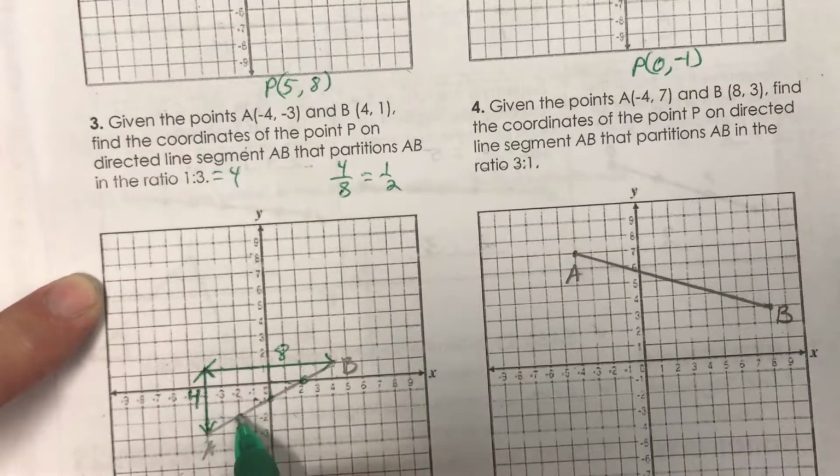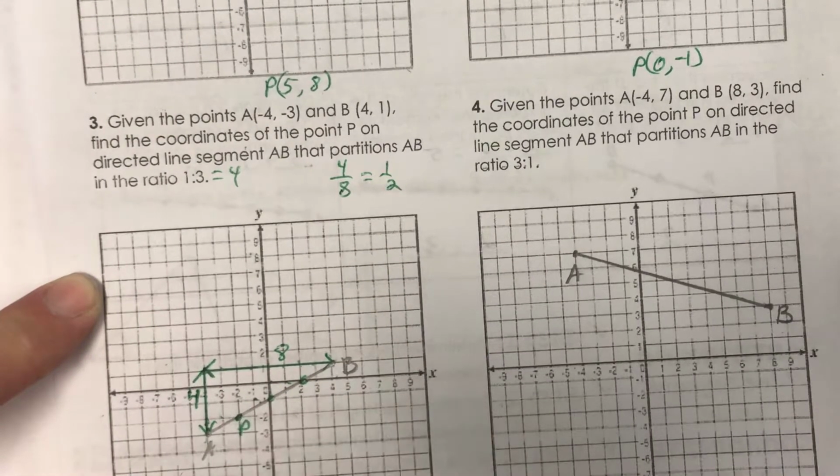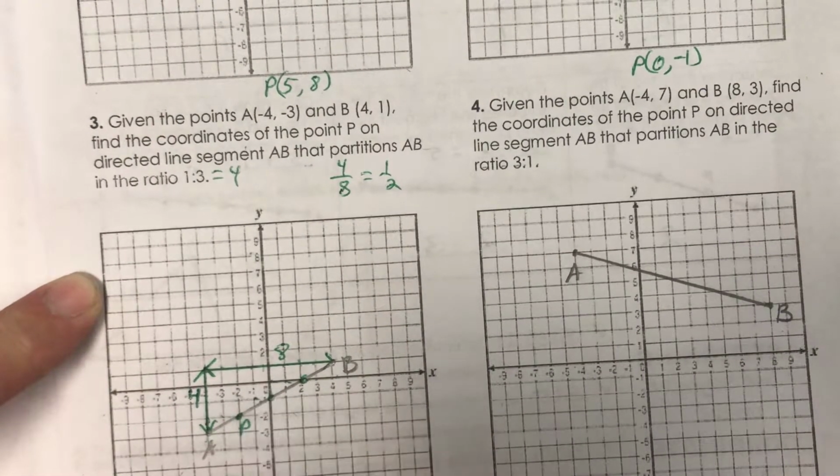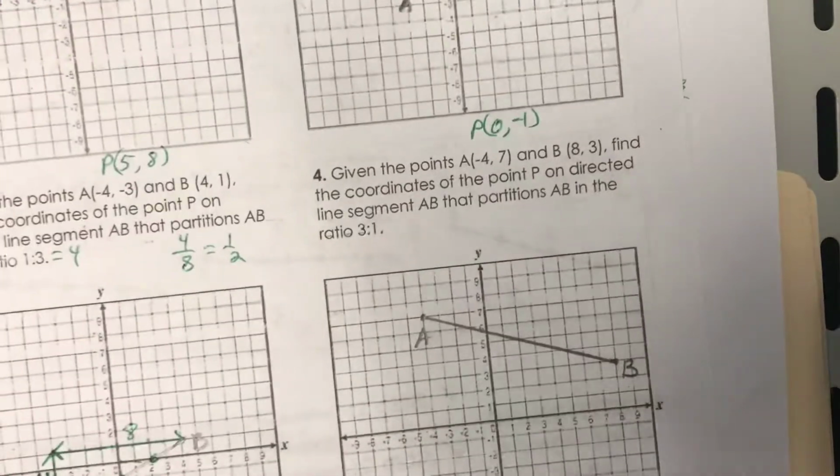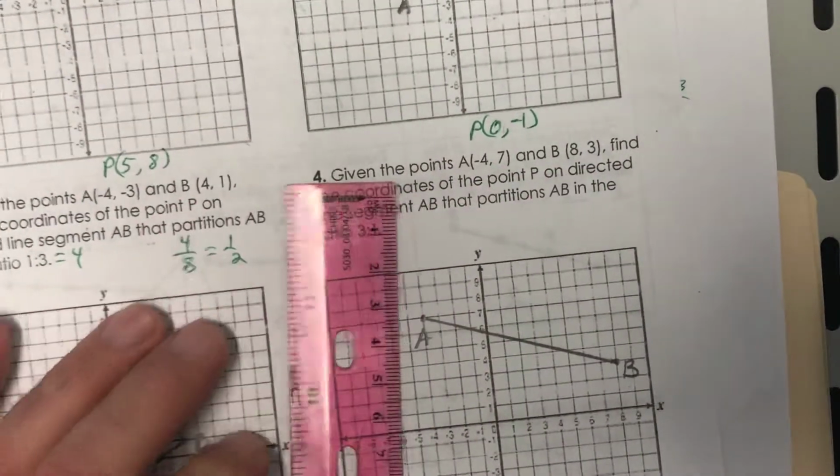So it's going to be 1 to 3. So it'll be right there. So P will be negative 2, negative 2. Okay. And then finally, we're going to have here.